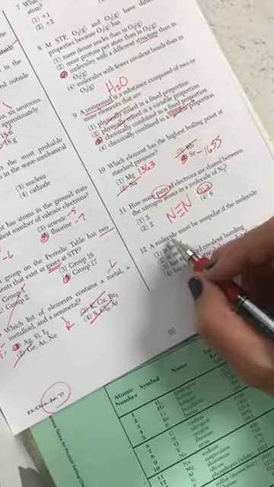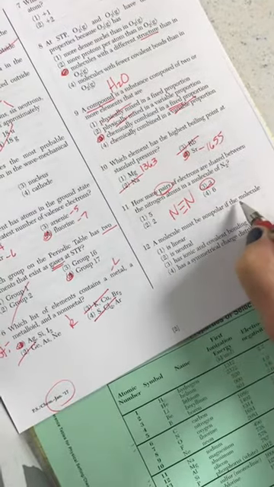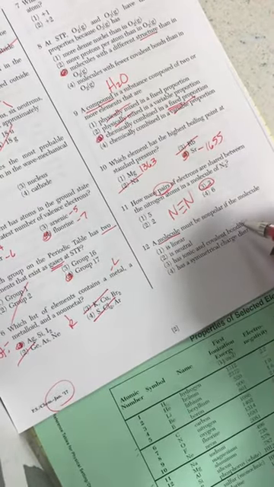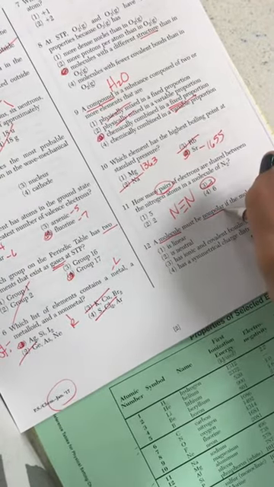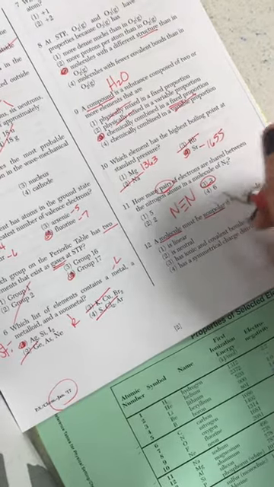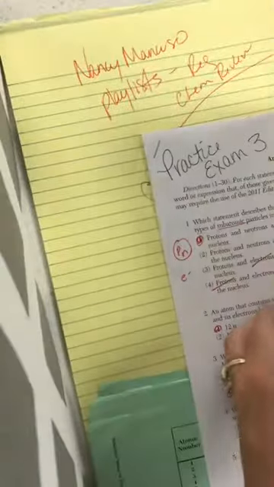All right, a molecule must be nonpolar if. So it's not asking me about the bond, it's asking me about the molecule. And if it's nonpolar, that means there's no pulling. So if there's no pulling, I am looking for symmetrical and even. So there it is, has a symmetrical charge distribution. All right, moving on.